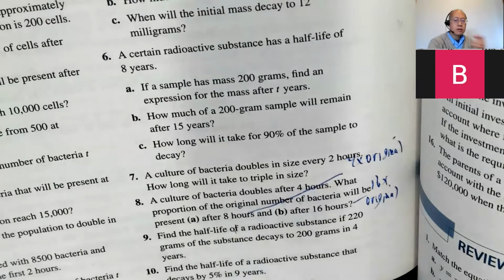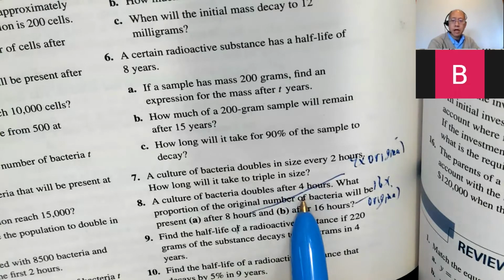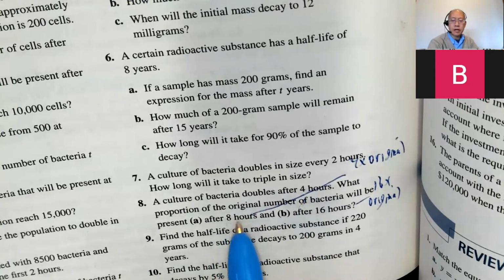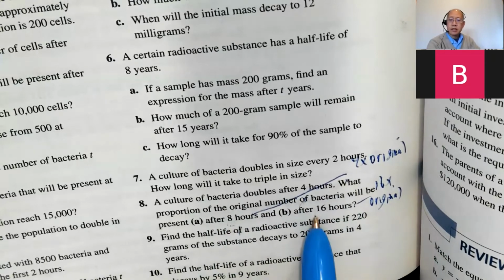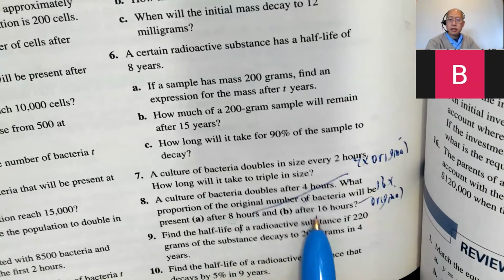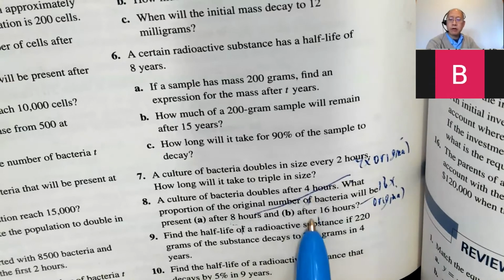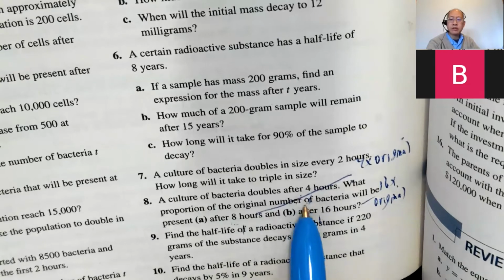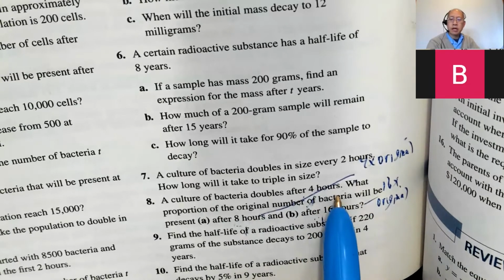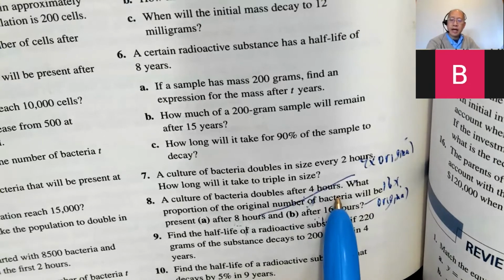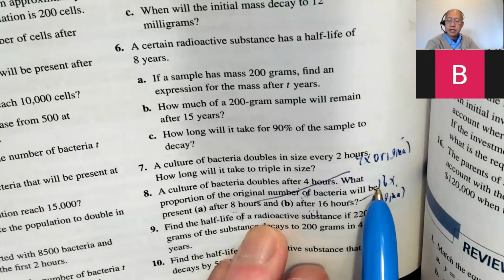Because it's doubled 2 times, right? After 4 hours, double. After another 4 hours, or 8 hours total, another double. So you've doubled a double, that's 4 times. Okay, part B, so double, double, double, double, right? 4 hours, 8 hours, 12 hours, 16 hours. So the first doubling is twice the original, double again 4, double again 8, double again 16. So the answer to 8B is 16 times the original.